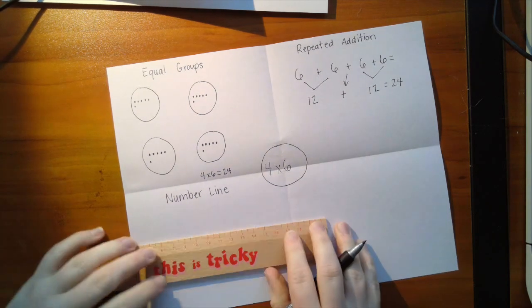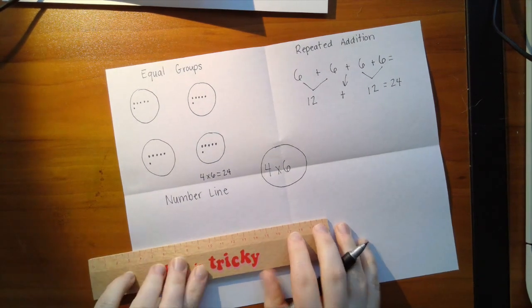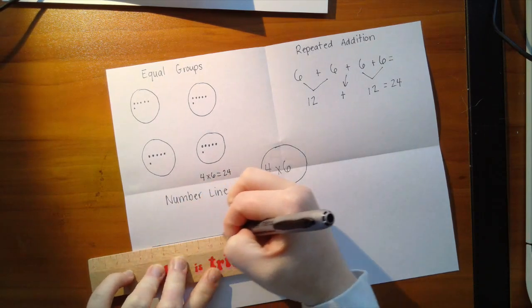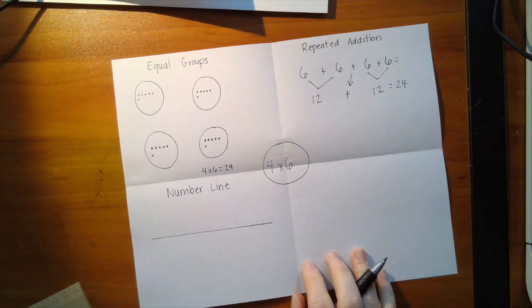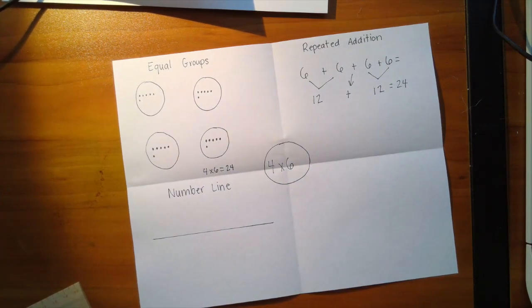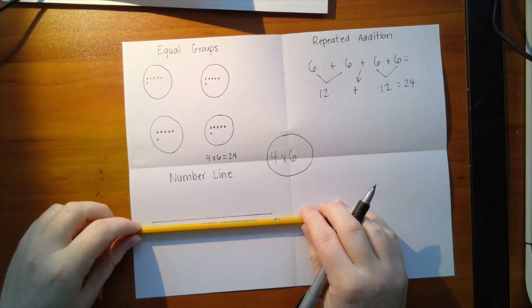Here we go. So I'm going to use my ruler to draw a nice straight line, and if you don't have a ruler, that's okay. You can do the best you can, but you could use the edge of a book, or you could even use a pencil to help you draw a straight line, okay?